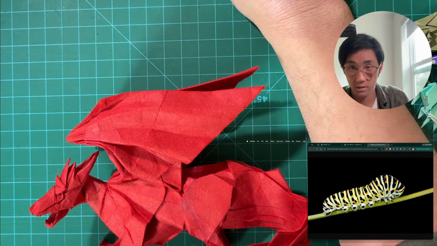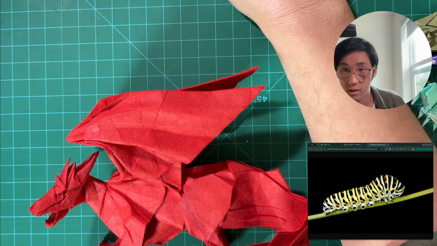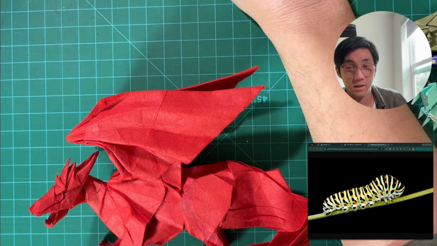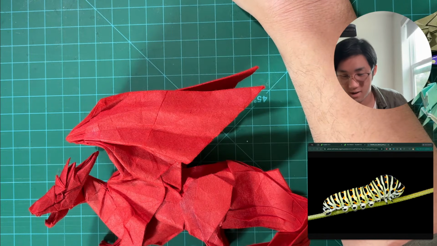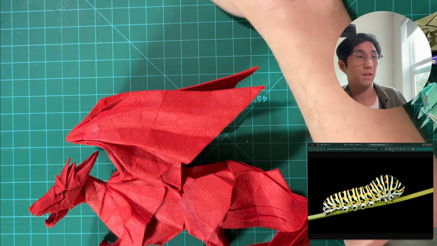Scorpion, Snake. Okay, let's see what people said in here. Someone says Frog, Toad, Dragon, Scorpion, Caterpillar, Excavator. That could be fun. Yeah, you know what? I'm curious about Caterpillar Excavator.